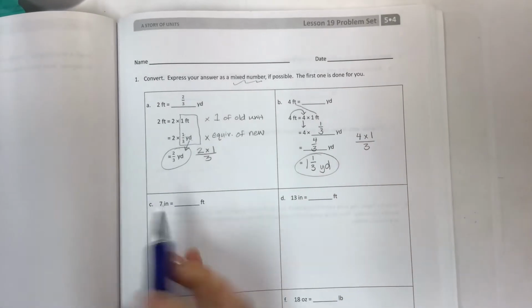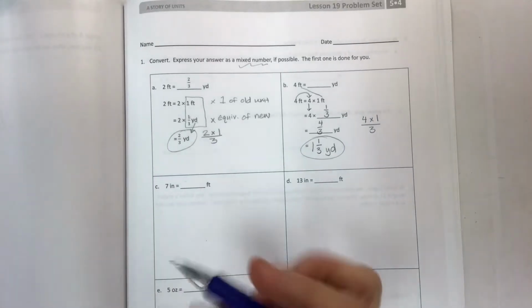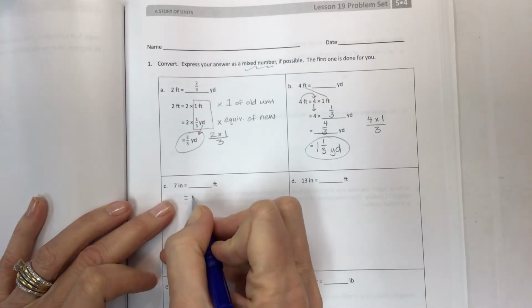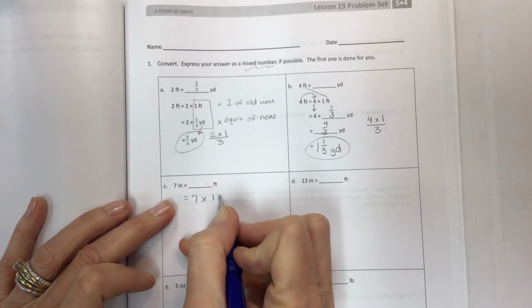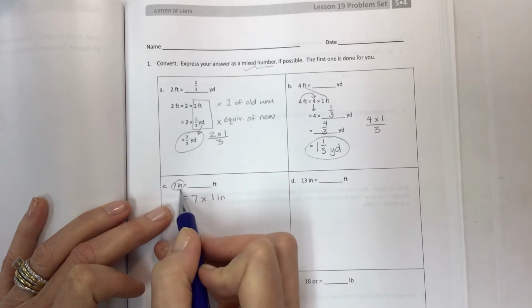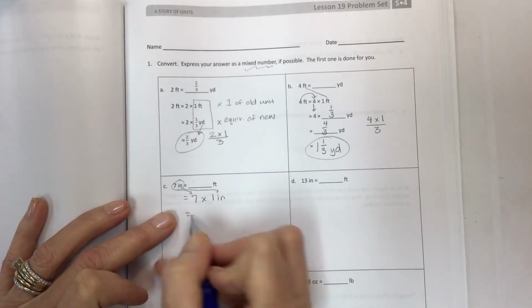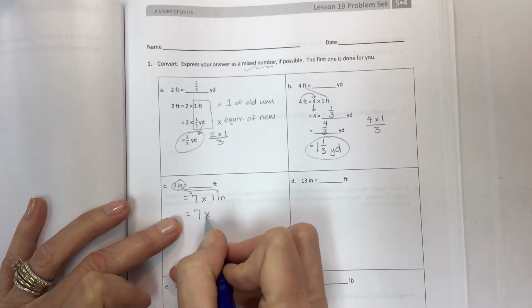And that is that. Let's do C. So 7 inches, now we have nothing written for us, but don't be afraid. It's going to be 7 times 1 inch. You're taking this whole thing and you're splitting it up and putting the old label, one of the old. Now copy the 7 and multiply.